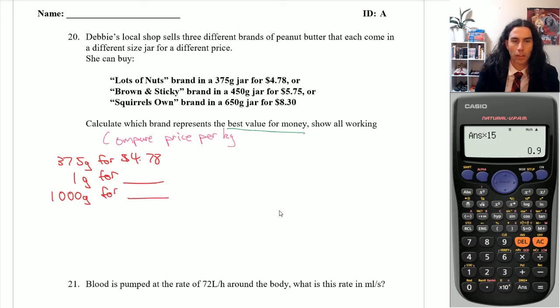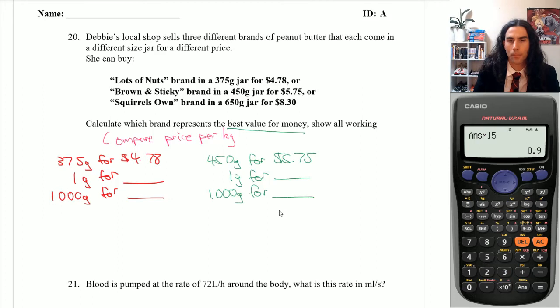So fill in the blanks. 450 grams. So this is the unitary method 3 times. So what you're saying is, how much would it cost for a kilo of each?